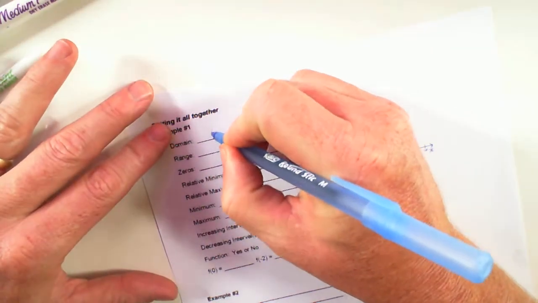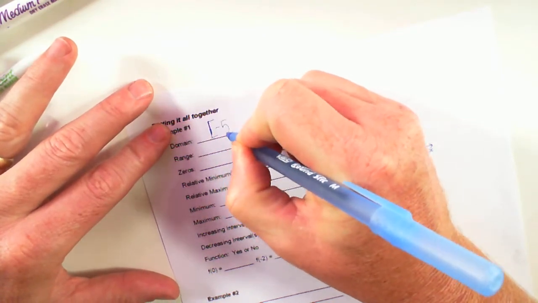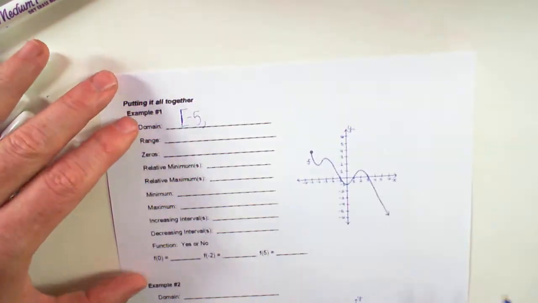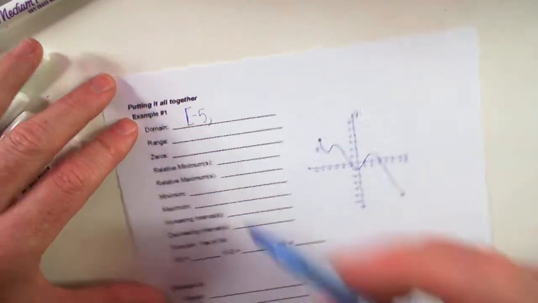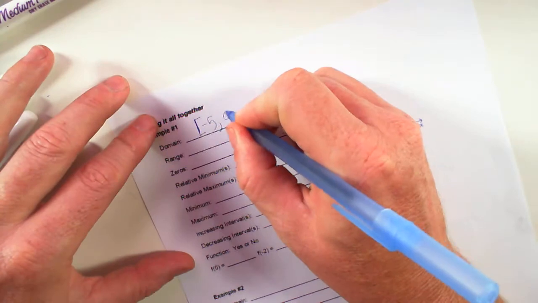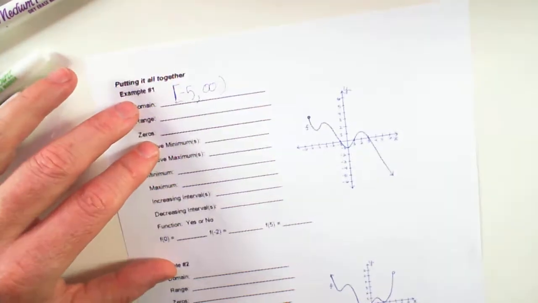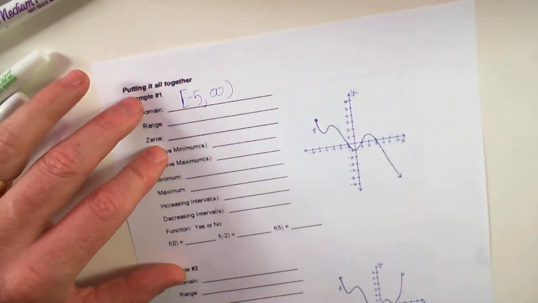So our domain is going to go from -5, and then we've got this arrow, so it's going to go off forever in that direction. So that's going to be -5 to infinity.